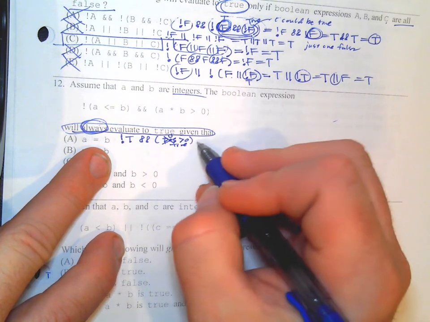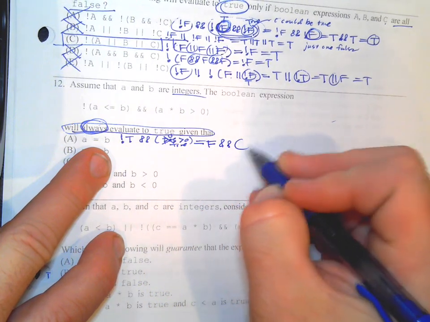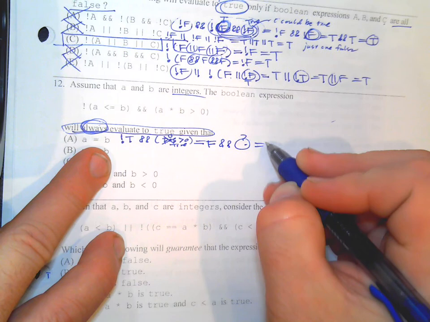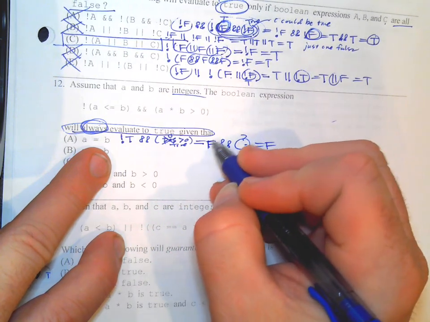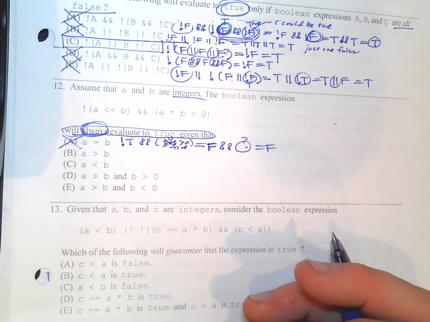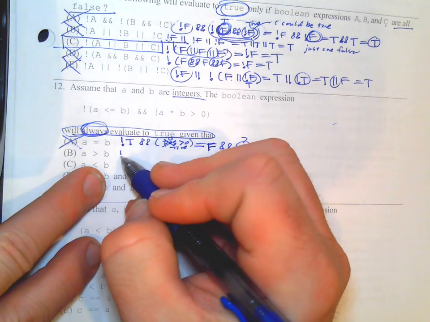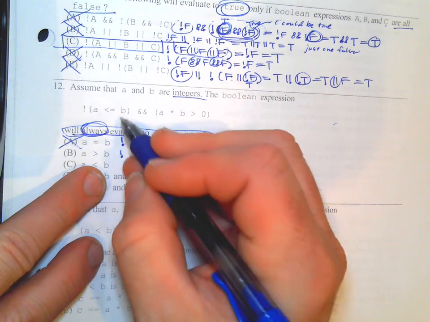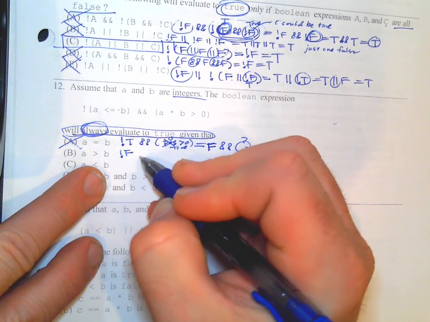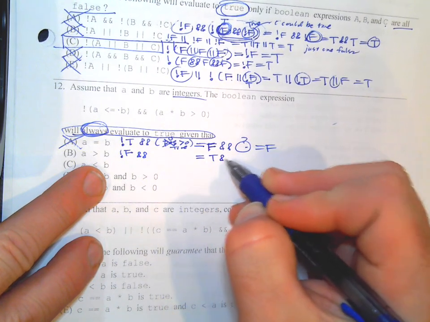But here's the big thing. It doesn't even matter what the next thing is. You're gonna get false for sure because the first one's false and it's an and. So this one's for sure just out. It's just not even possible. This one says that A is less than B. So if A is greater than B, then this one's gonna be false, right? Okay, which at least tells us that we're gonna get true for the first one.